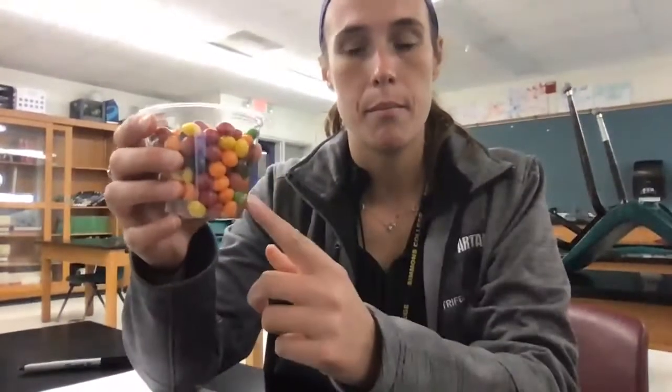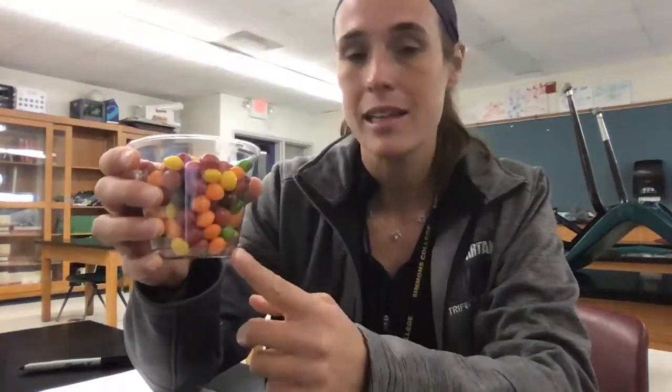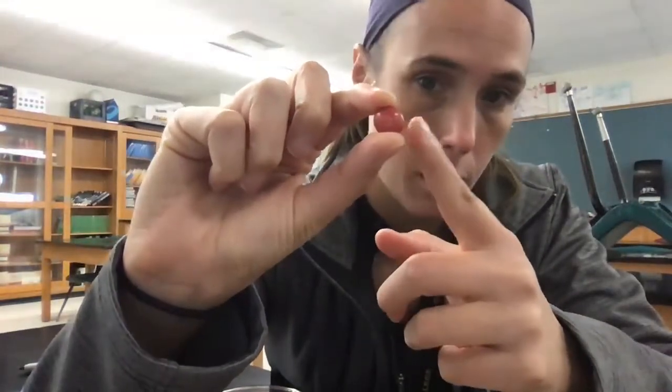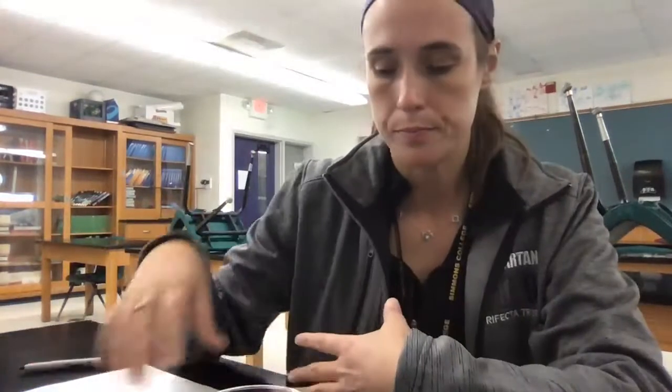These are my Skittles. These are going to be our parent atom, which in the lab is called skittleium. That's the name of the radioactive substance. Skittleium atoms are the ones that have the S marking up. We'll roll these all out.